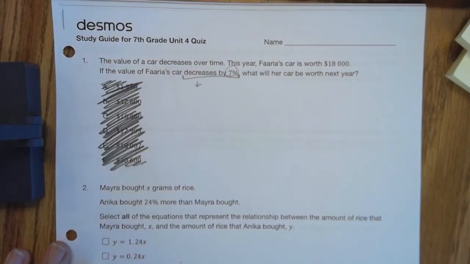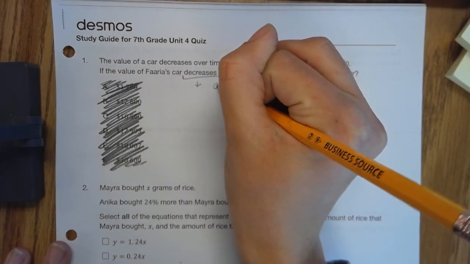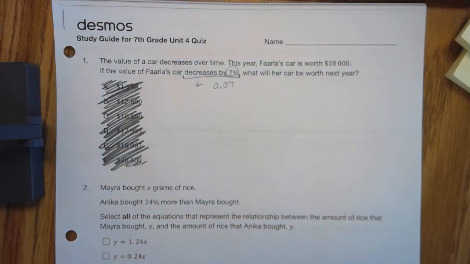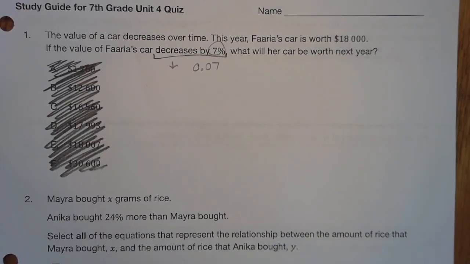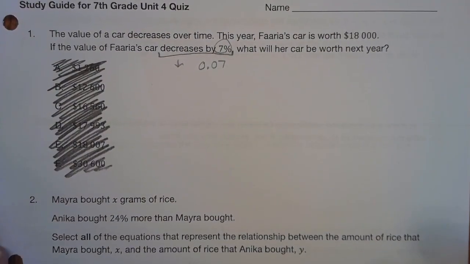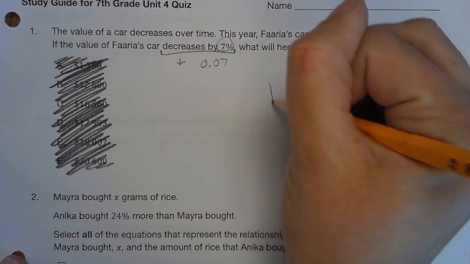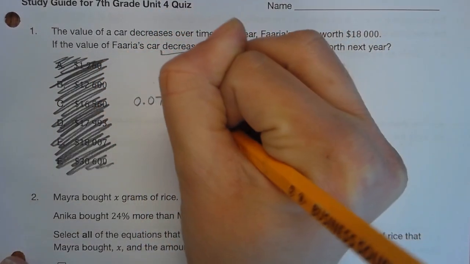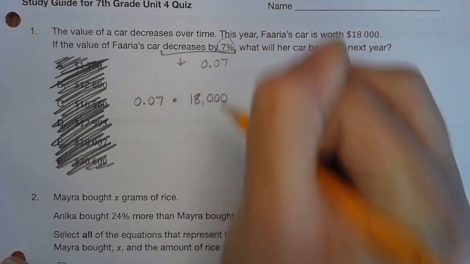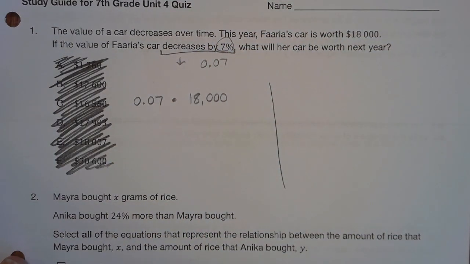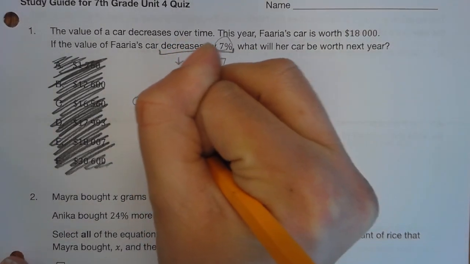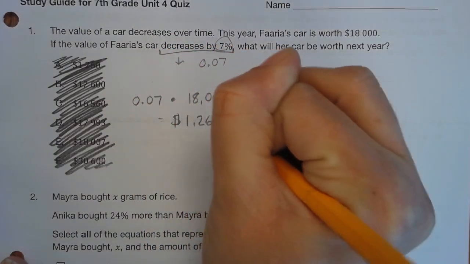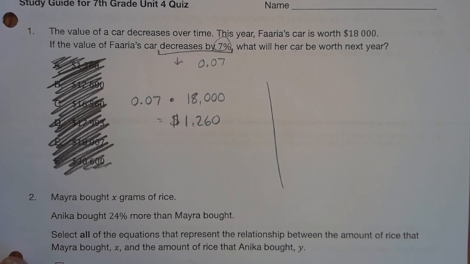And we want to begin by recognizing that 7% is the same as 0.07. That's the decimal form of 7%. Okay? So in order to figure this out, there's sort of two different ways. One way is we can find 7% of 18,000. So we can multiply 0.07 times 18,000. And that's going to tell us the amount of the decrease. So that's going to equal $1,260 that we're decreasing by.